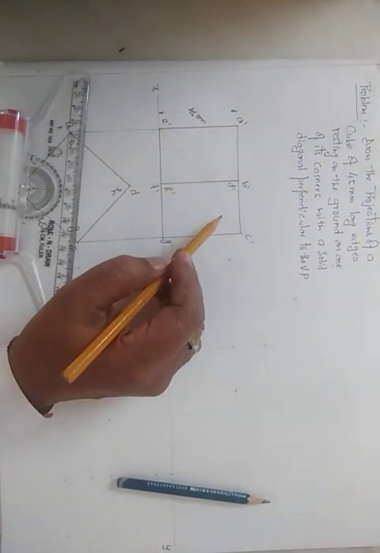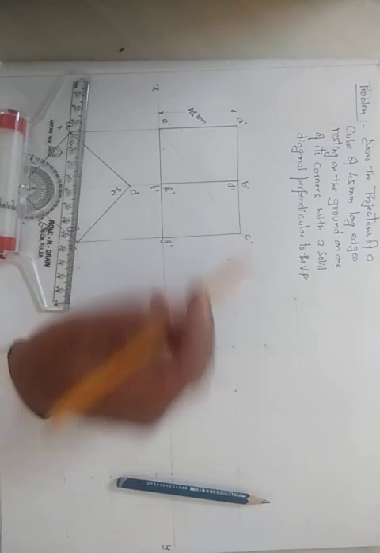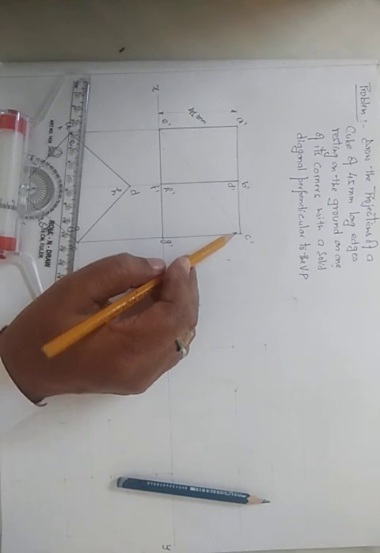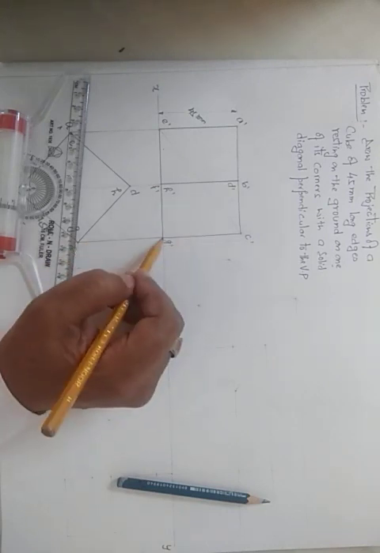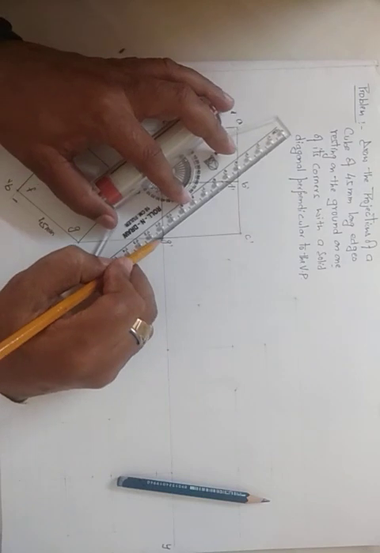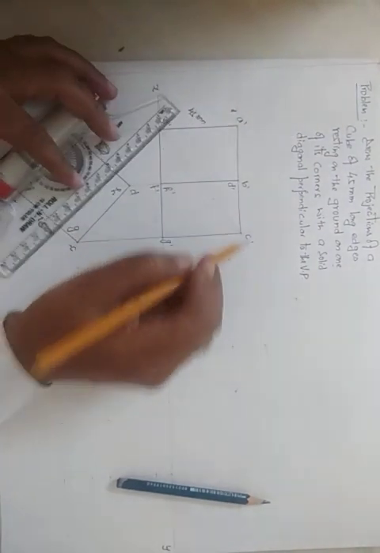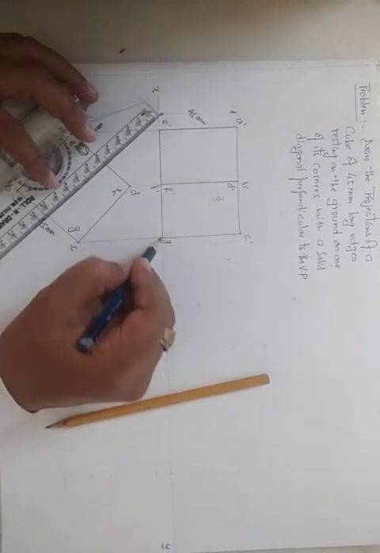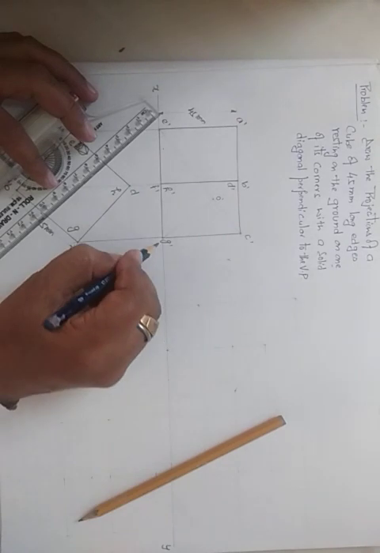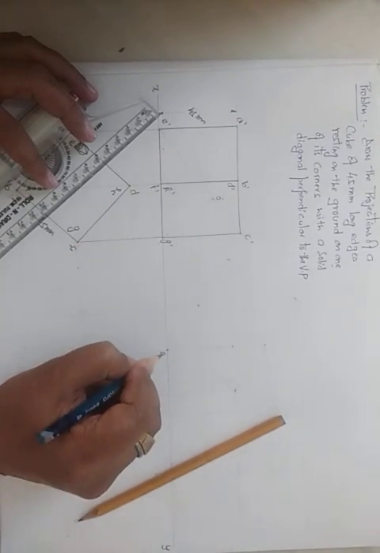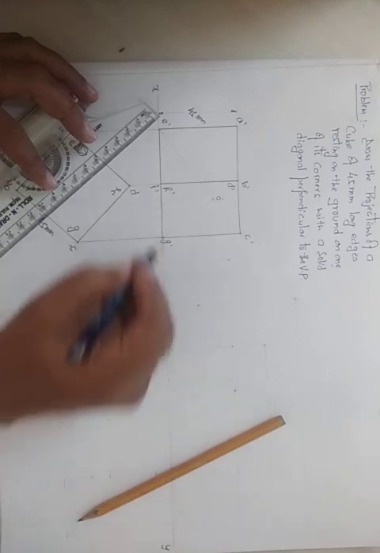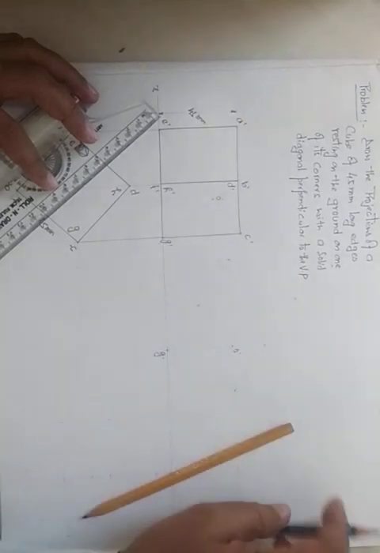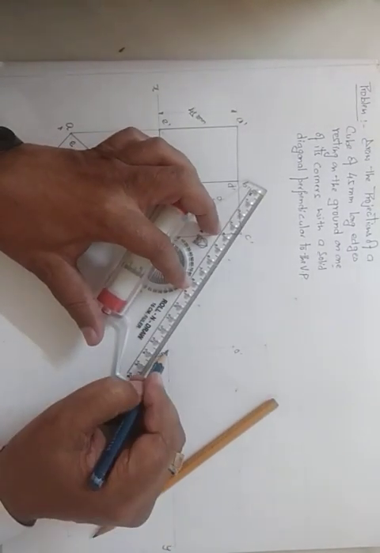So initially I am going to make it parallel to HP also. For making it parallel to HP, from this point G we will draw a line perpendicular to the line E dash, C dash, and name this point O dash. Now make this G dash, O dash. G will be the point which I am going to keep on the HP. So this is G dash. Now with the help of this G dash, mark this O dash, and with reference to this G dash, O dash, copy the whole figure. So the figure will be like this.